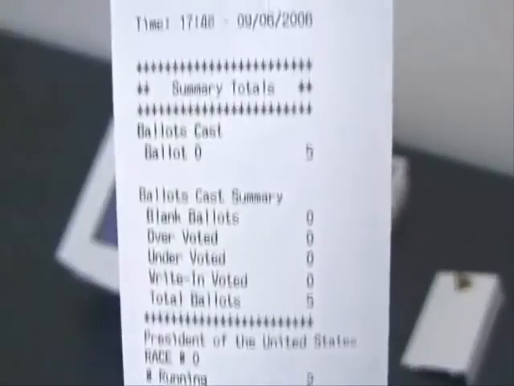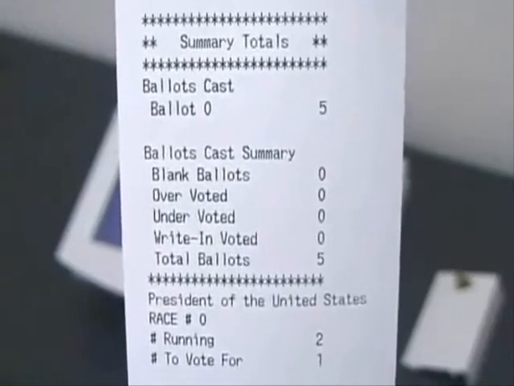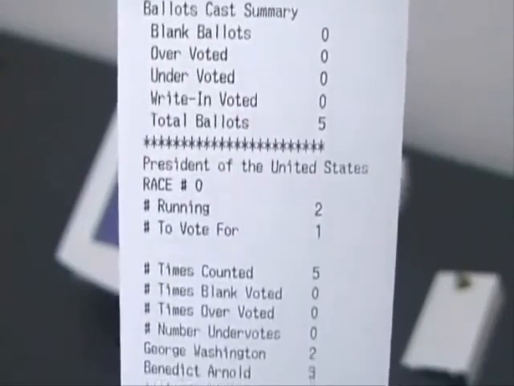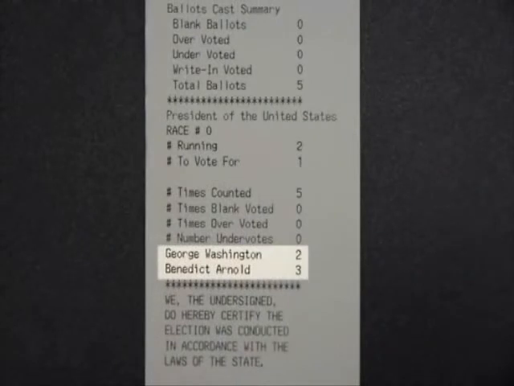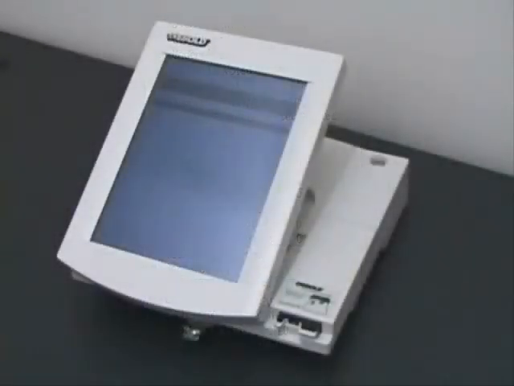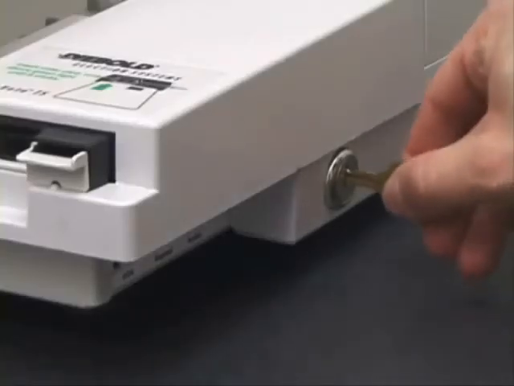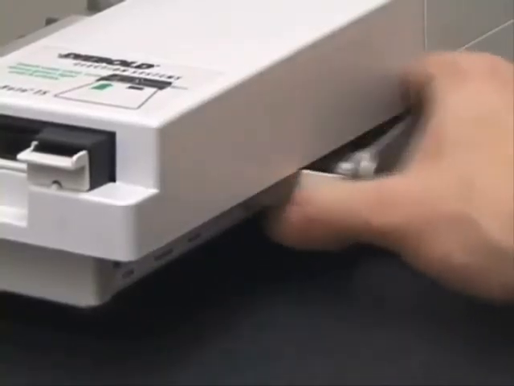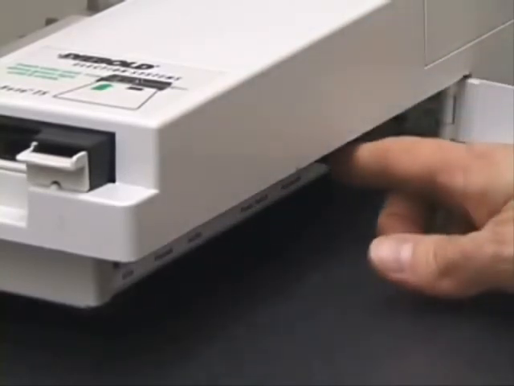The tape shows that Benedict Arnold won the election, 3 votes to 2. This result is incorrect. Malicious software stole votes from George Washington and gave them to Benedict Arnold. The voting machine recorded the election results on its internal memory and on a removable memory card. A poll worker opens the side of the machine and removes the memory card.